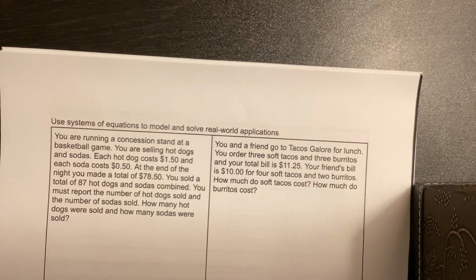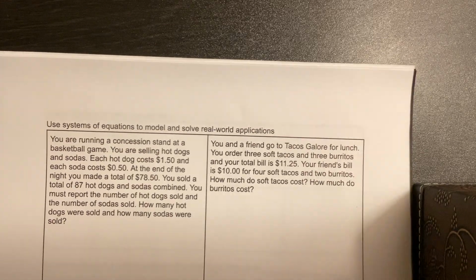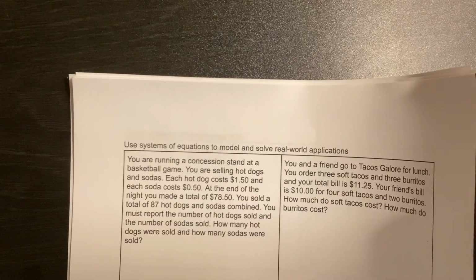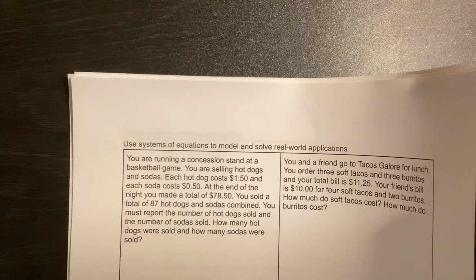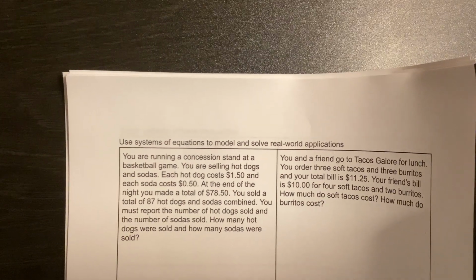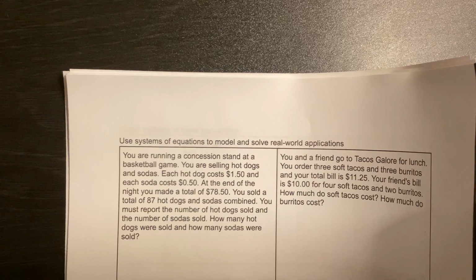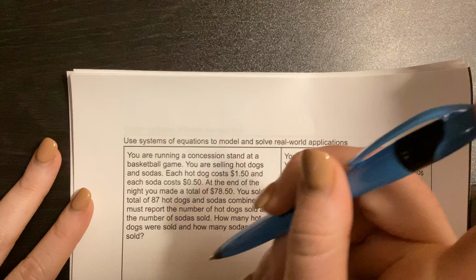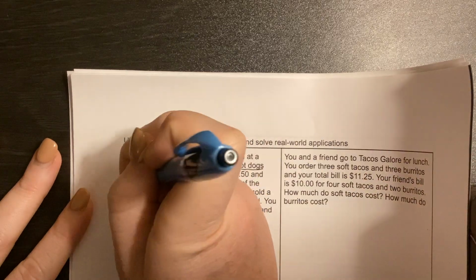Okay, so coming back, we are talking about using systems of equations to model and solve real-world applications. So you need to be able to read a word problem, create that system, and then be able to solve that system. So you're running a concession stand at a basketball game. You're selling hot dogs and sodas. So we are talking about hot dogs and we're talking about sodas.